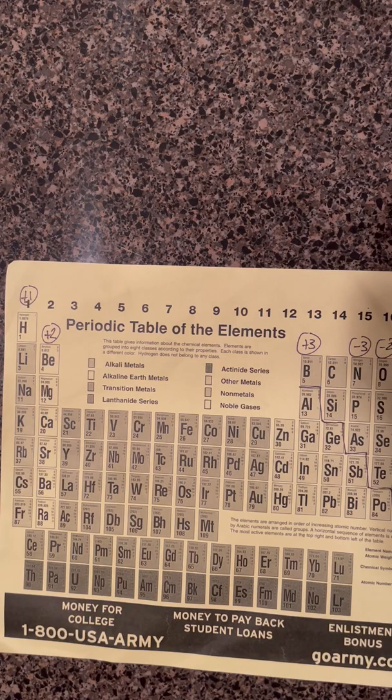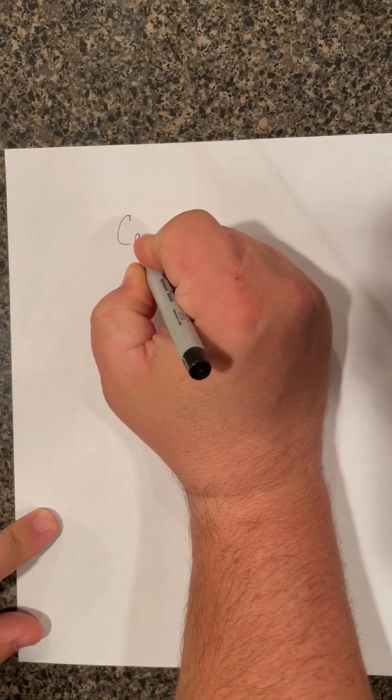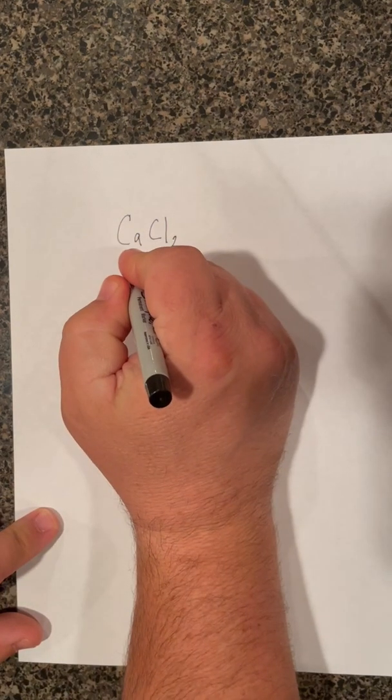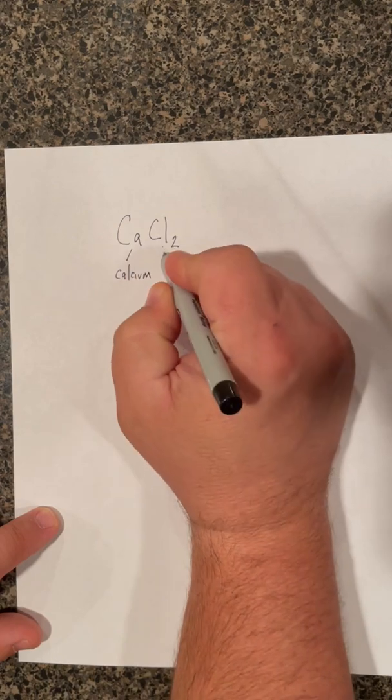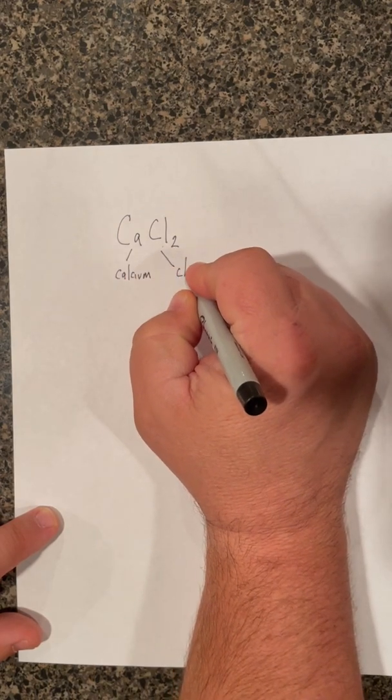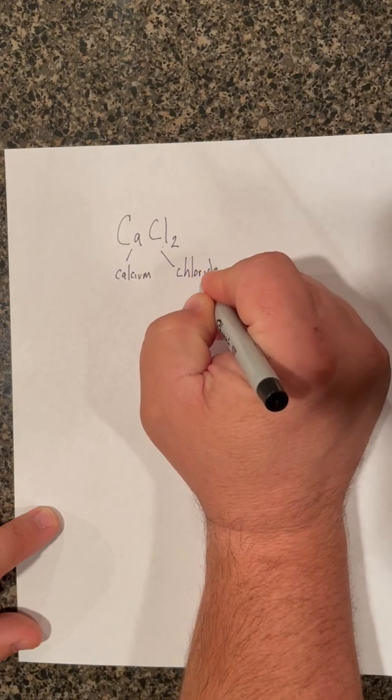For example, let's look at these examples. CaCl2. CaCl2 is a metal and a nonmetal. When we have a metal and nonmetal, we know it's ionic. So how we name it is we name the metal, which is calcium, and then we name the nonmetal with an IDE at the end. And that's how you name it.